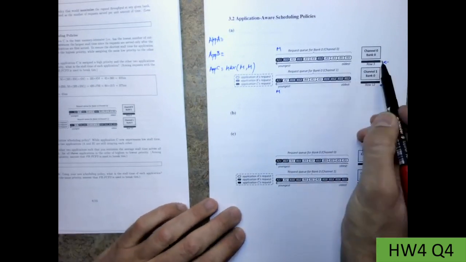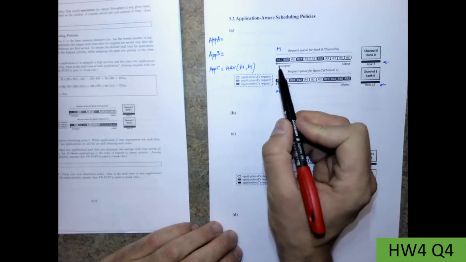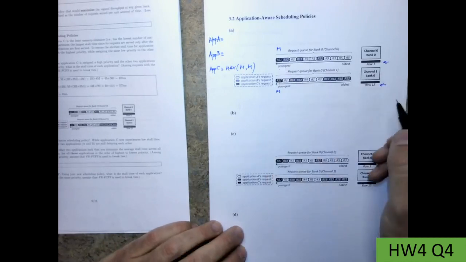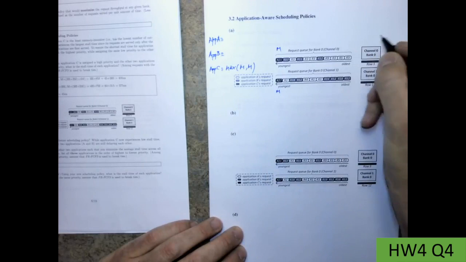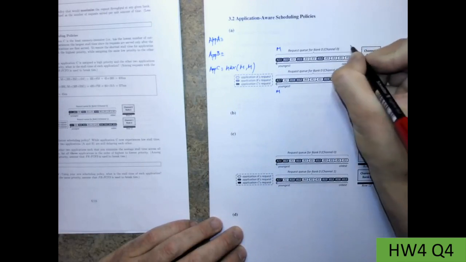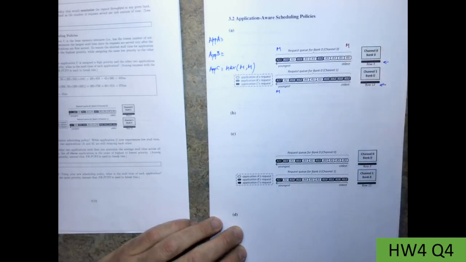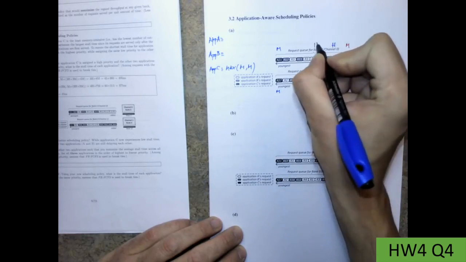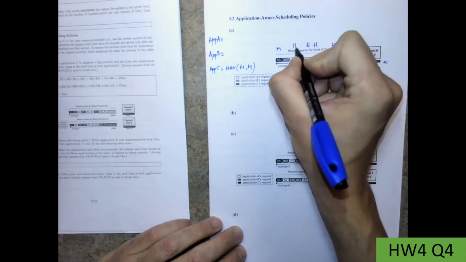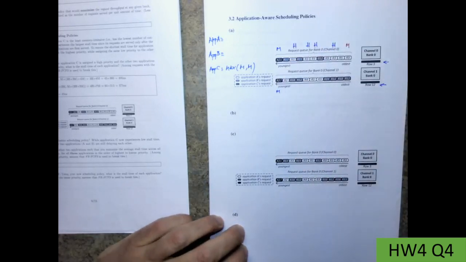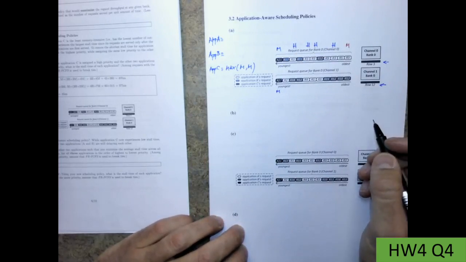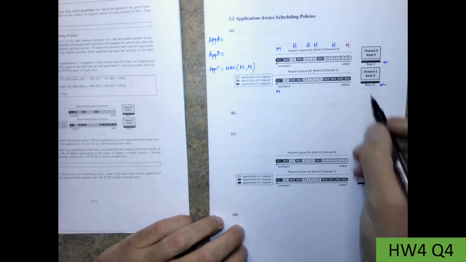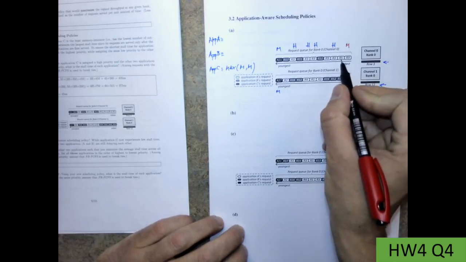So in channel 0, after serving request 21, we will serve request 3, for application A. This is a miss, and this will hit here, here, here, and here. And then, once the requests to row 3 have been completed, we continue with the next request, which is R5.